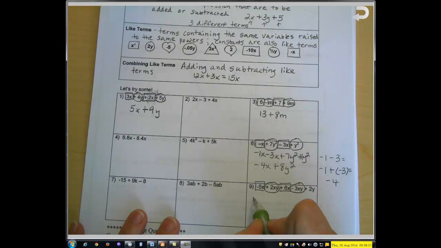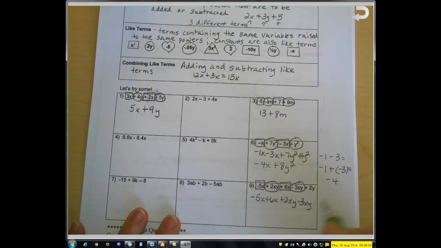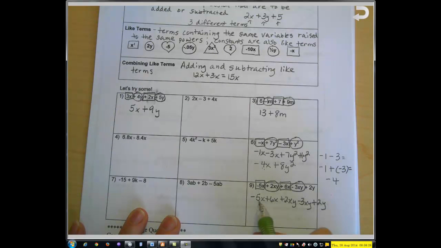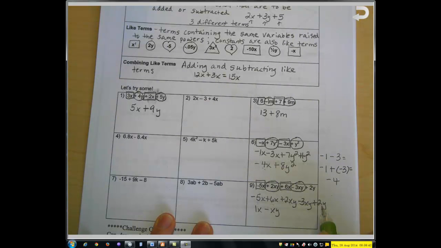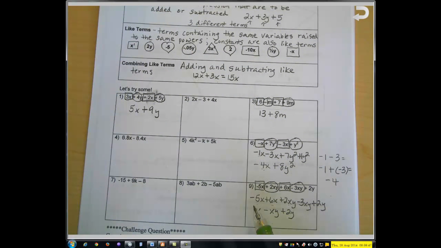Now let's combine like terms. -5x plus 6x, we'll first just rewrite to gather our like terms. So, -5x plus 6x. -5 plus 6 is a positive 1. 2xy minus 3xy is -xy. And then we bring down our 2y.